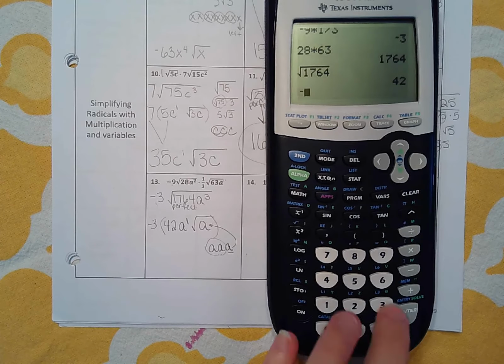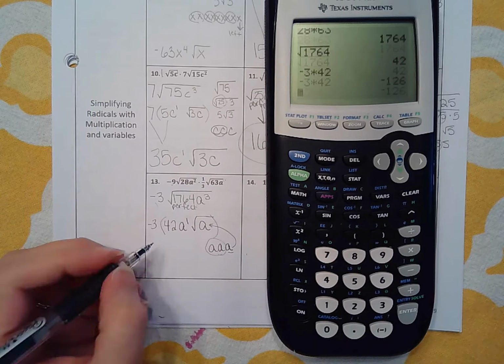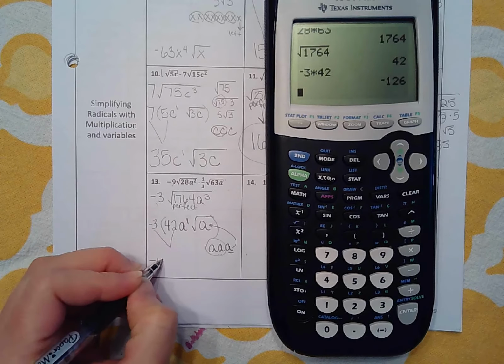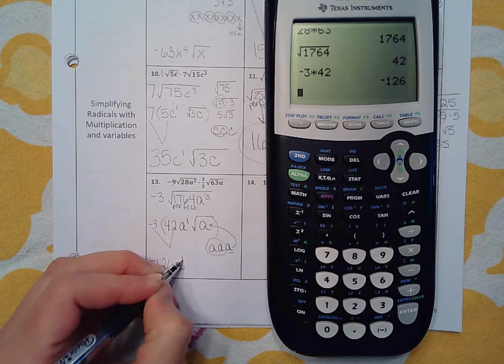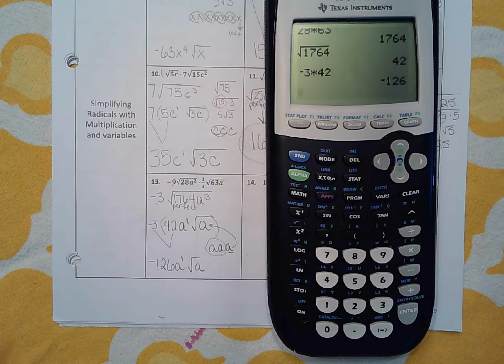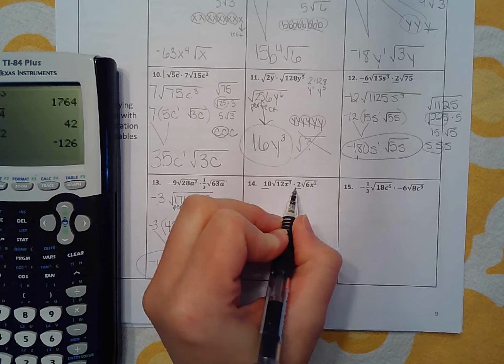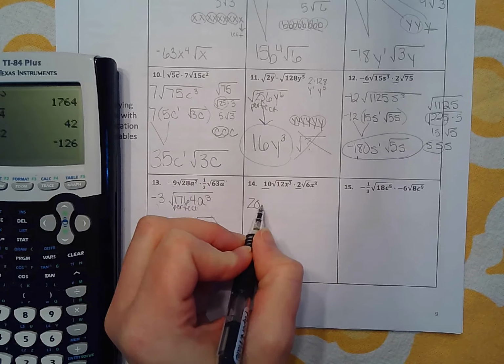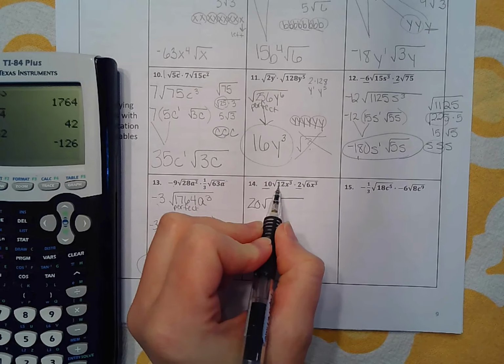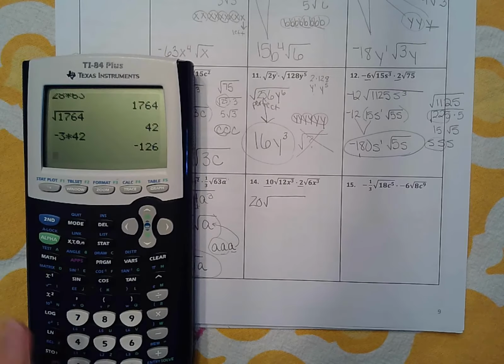Final answer, negative 3 times 42, outside times outside, as we indicated in the last video. And you do not need that A to the first power. I just put it there for emphasis. That is so exciting. I know you think so too. Next. Okay, outside times outside. So 10 times 2. 10 times 2 is 20. Square root of 12 times 6, inside with inside.